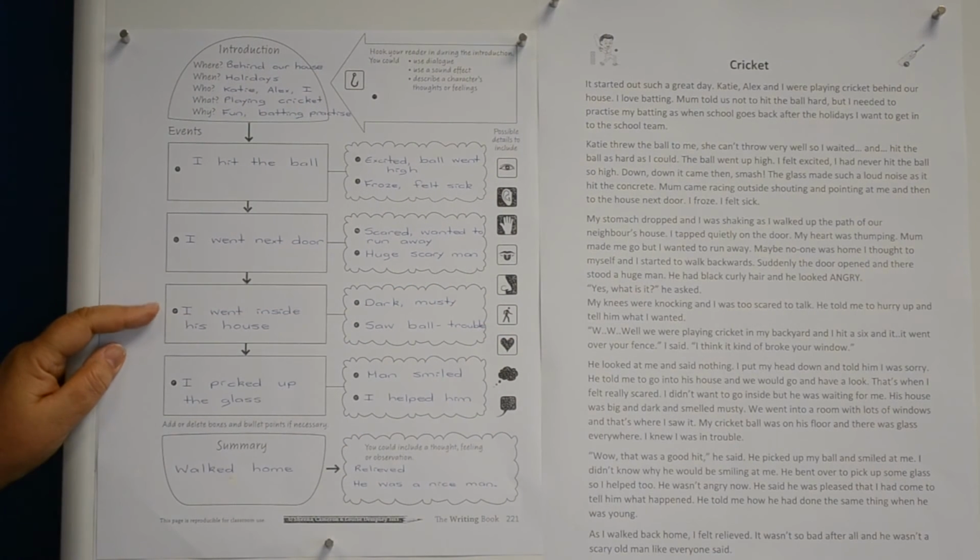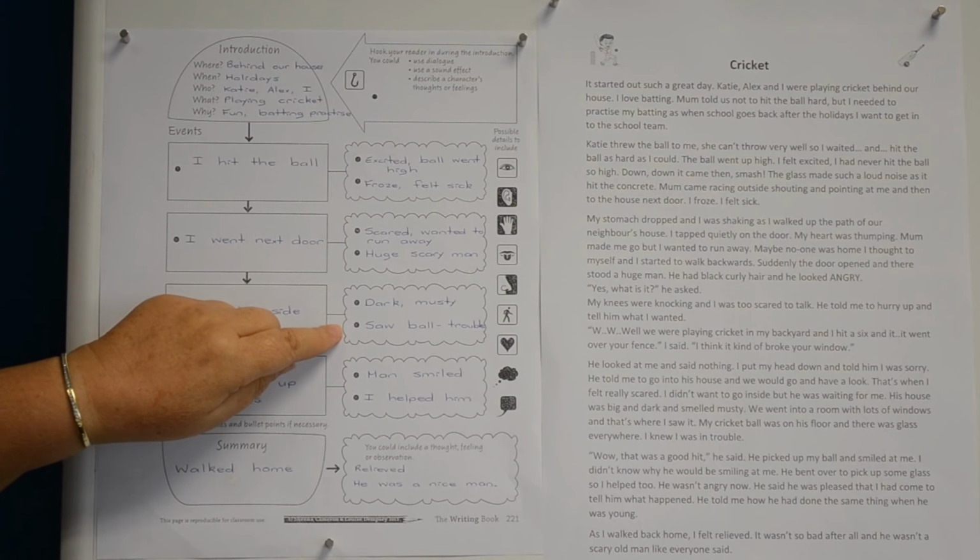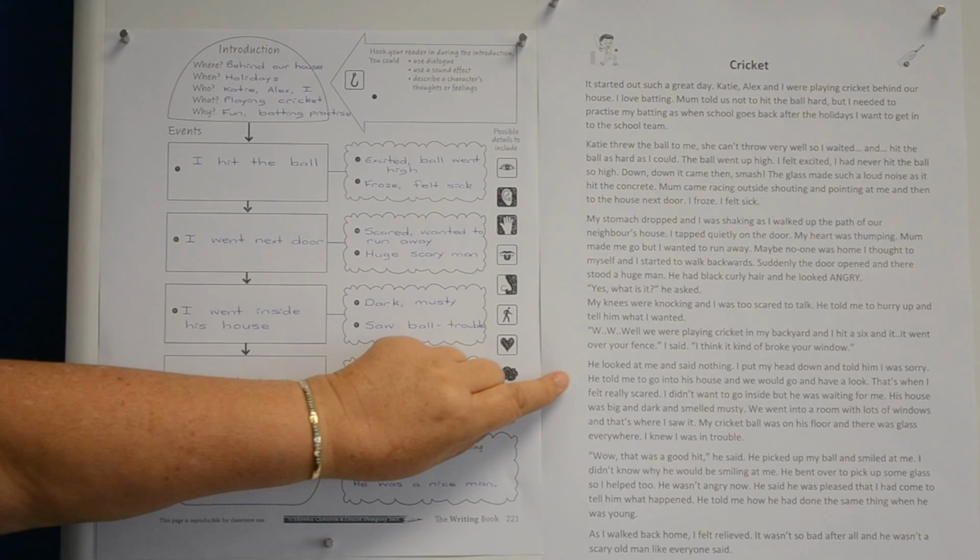The next thing that happened was he went inside the man's house and his thoughts were it was dark and musty. He saw the ball and he knew he was in trouble. This is what he wrote.